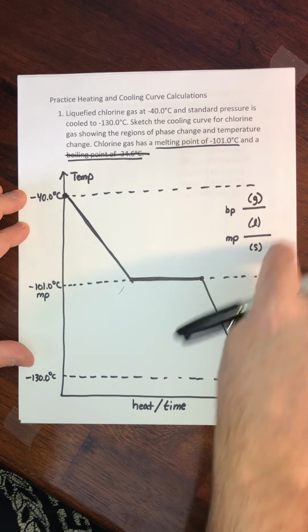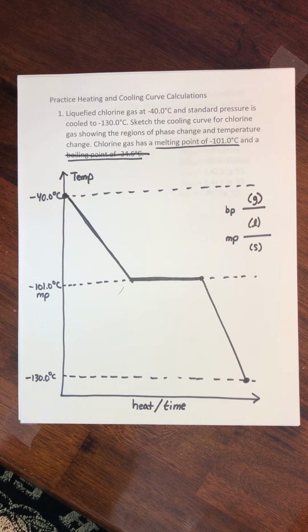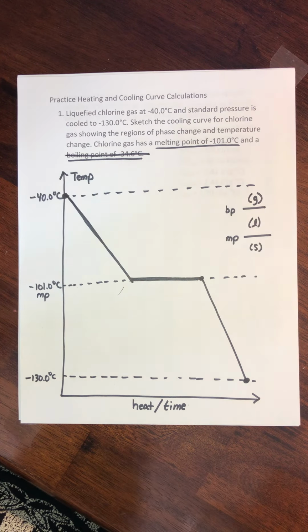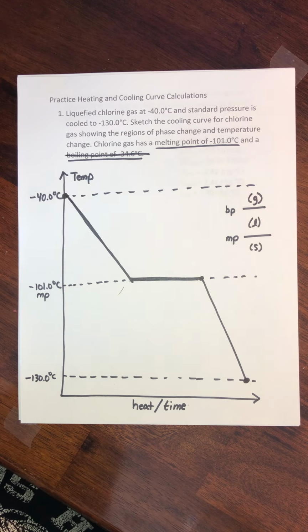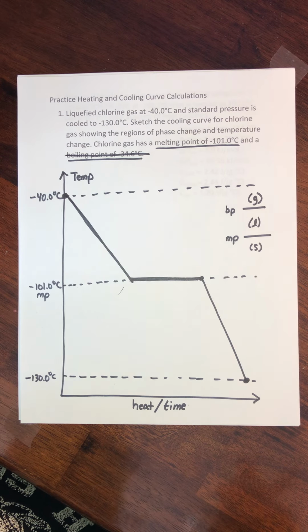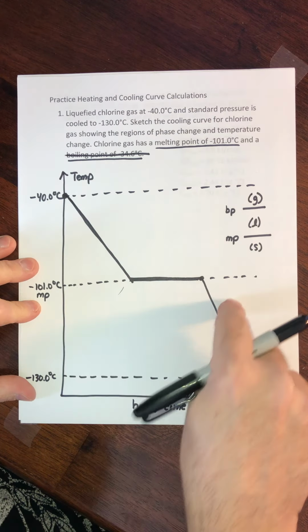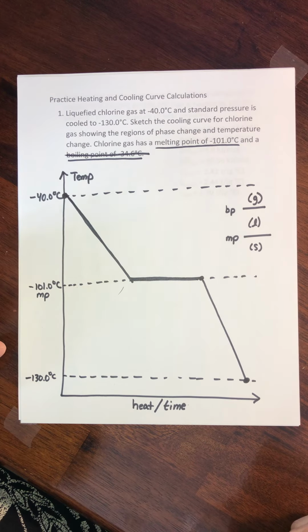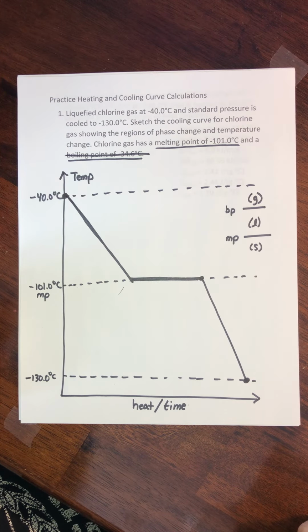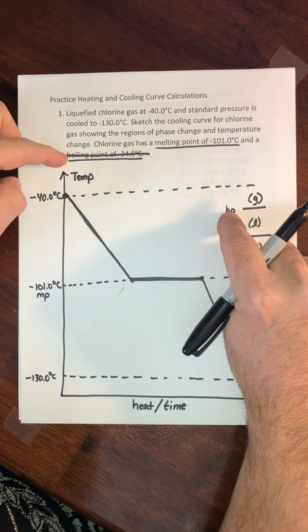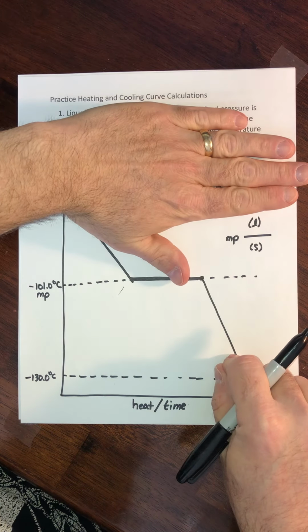Okay? This is extremely important. You need to be able to label the parts of your graph as being solid, liquid, or gas and not get them mixed up. Because eventually, when I start pulling numbers from my equations, I'm going to have to use the numbers that go with the solid. So if you've mislabeled the part of the graph that's a solid, then you're going to be pulling in the numbers for the wrong thing.